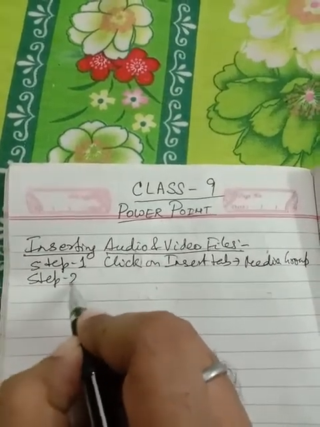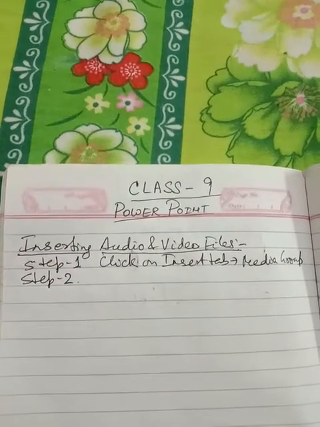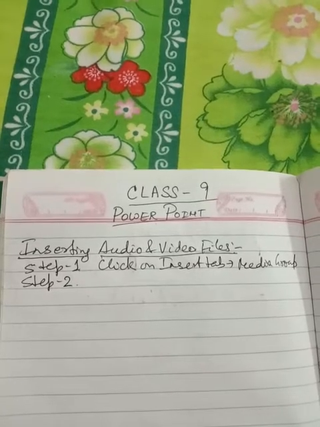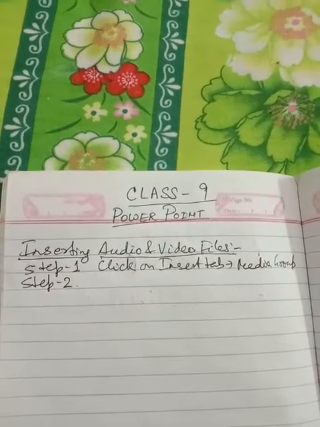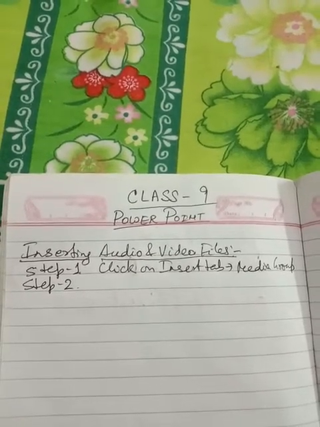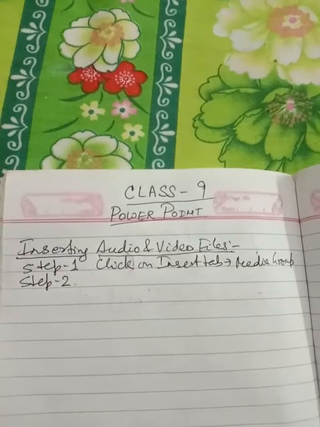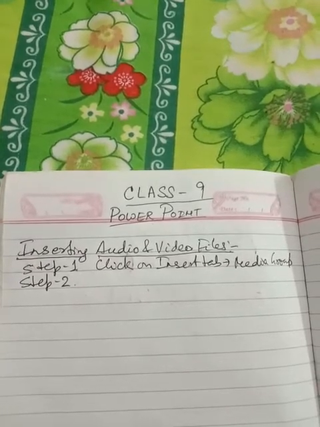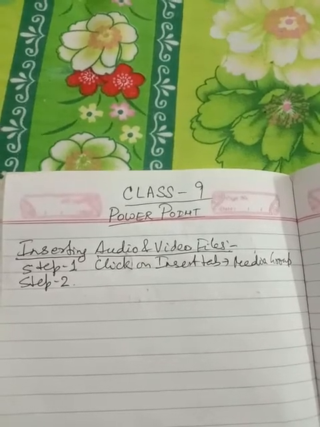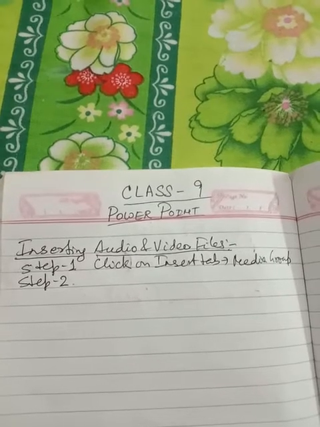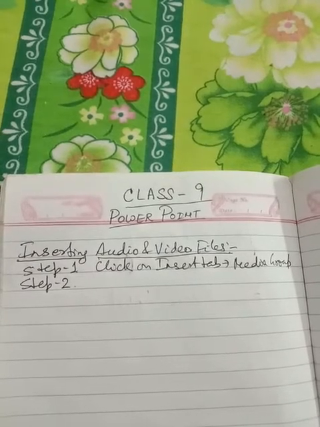Next, step 2. Select video as the media type and then click on video from file to insert a particular video from your computer or from the hard disk. Next, step 3. In the Insert Video dialog box, you would have different types of video files. You can left click on any of the video files which you want to insert, and then click on the Insert button, and finally that video will be added to your slides. So in this way we can insert the video to our slides.